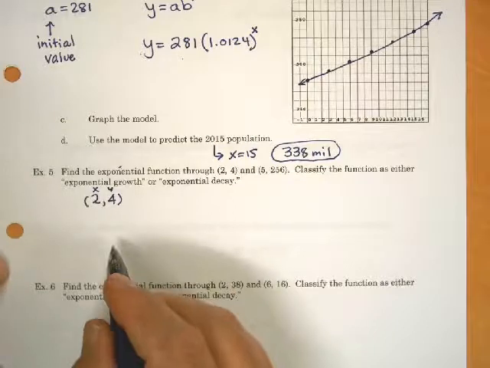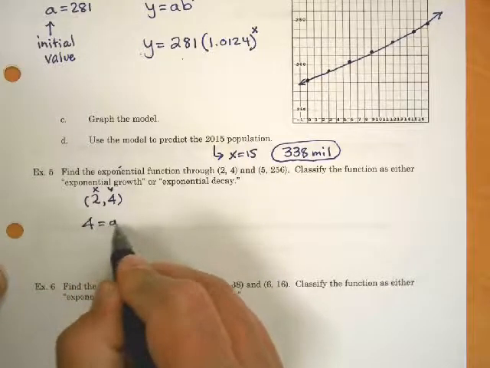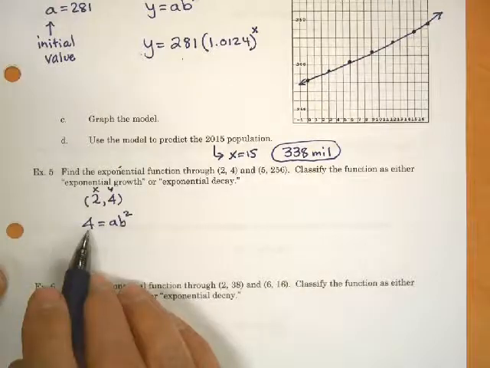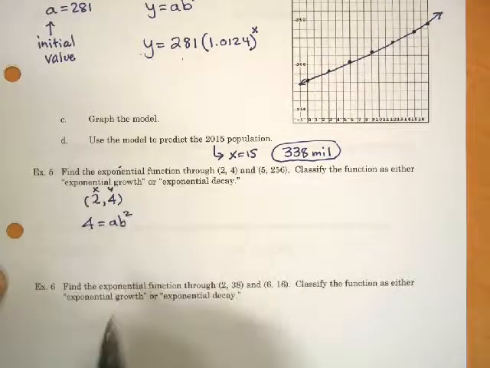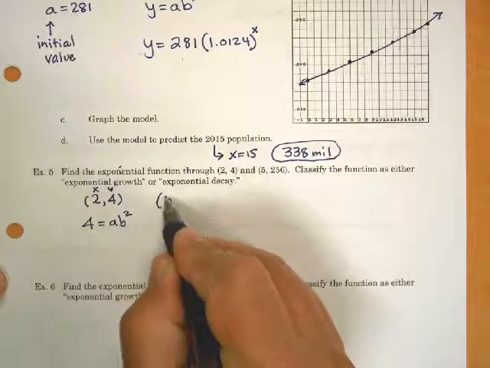The formula is y equals ab to the x. So if you plug those numbers in, you get this. Y equals ab to the x. And you can see I plugged these numbers in. Now I'm going to do it again over here with the other pair.